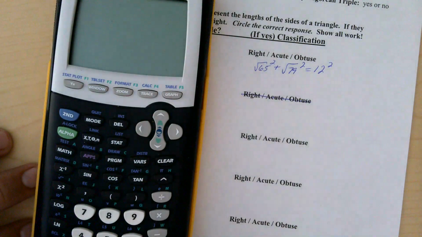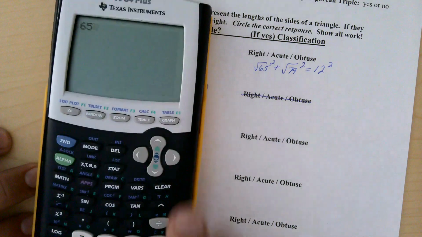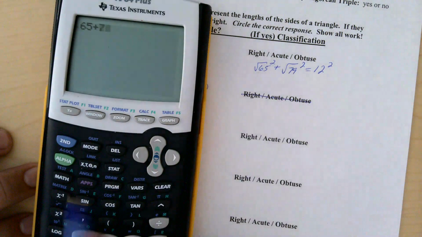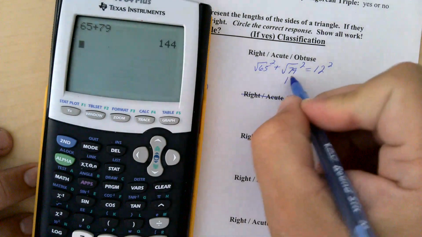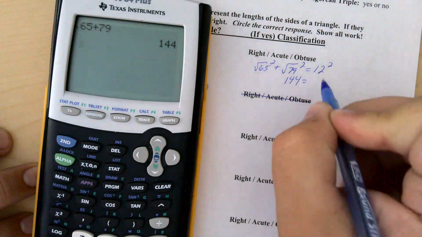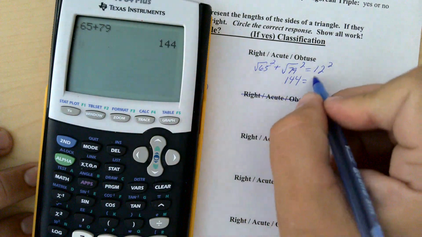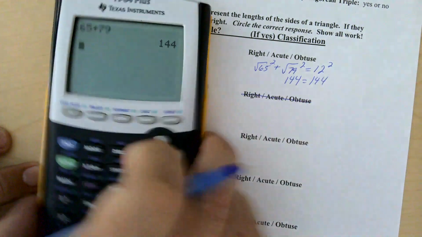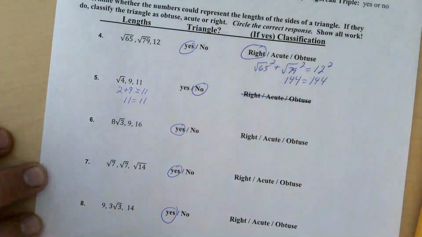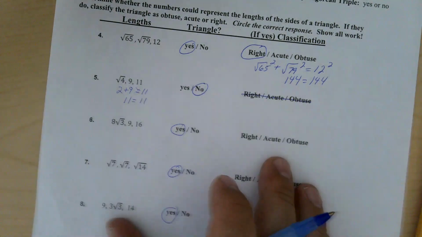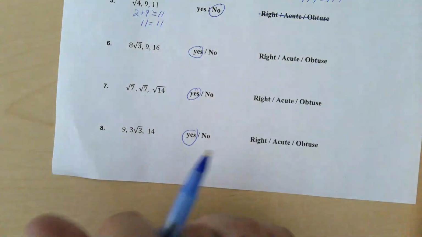So I don't need to type in root 65 squared on my calculator. I know it's a 65. And I know this is going to be a 79, and together that's 144, and that will equal 12 squared. So the fact that they are equal to each other, we know it's a right triangle. We can skip number 5 because that's not even a triangle.